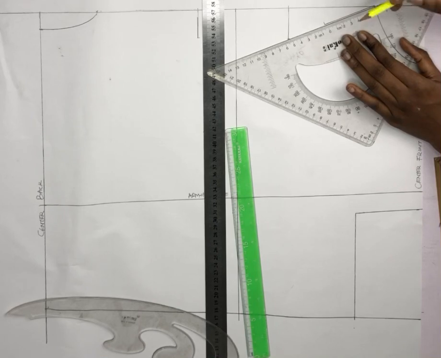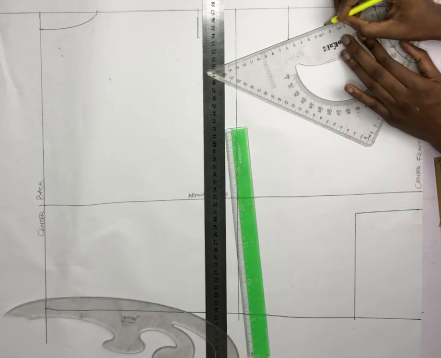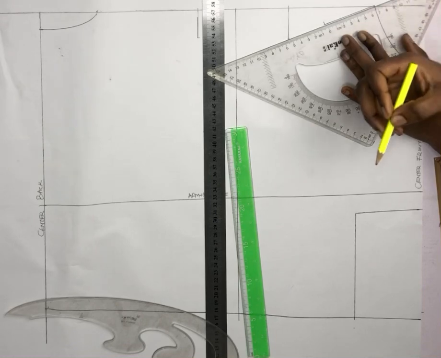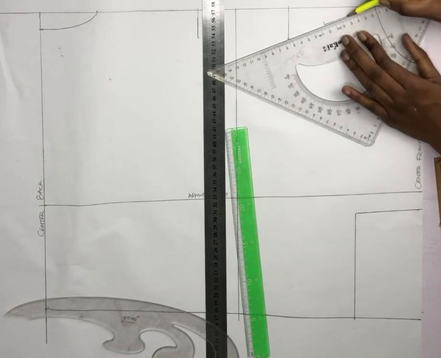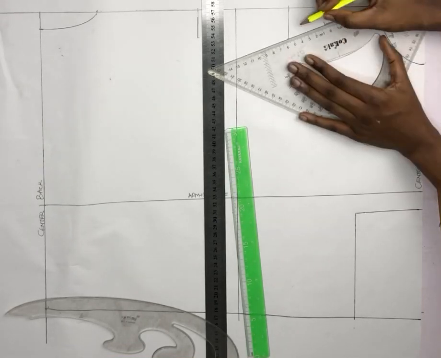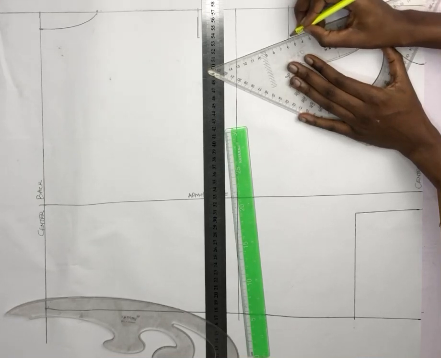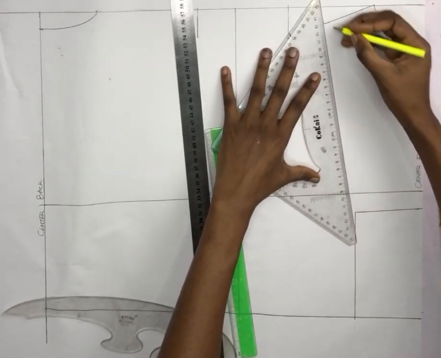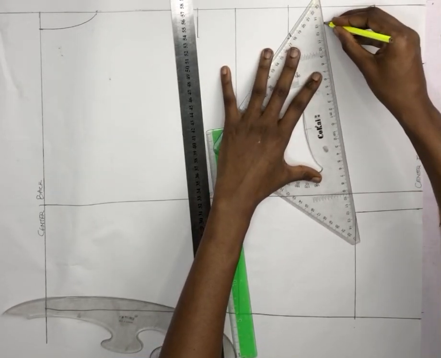So now that I have half of my shoulder length, I'm going to mark my first dart leg, and then I'm going to create a dart after this first dart leg. To get the measurements for the dart, you just divide your shoulder length into 2, which is 7, minus 2 cm. So that gives me 5 cm. I'm just going to mark 5 cm for my shoulder dart.